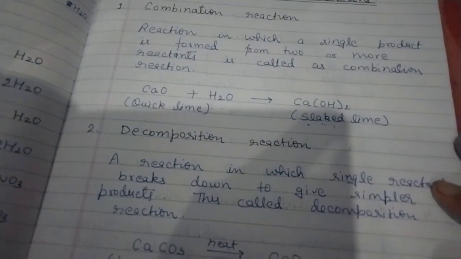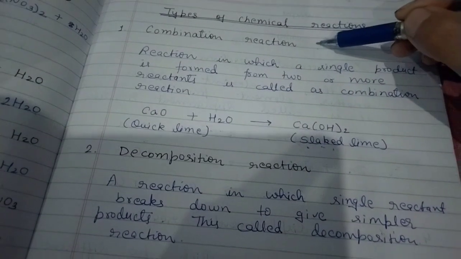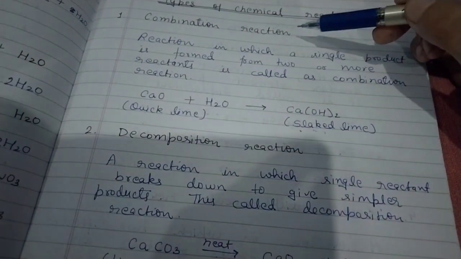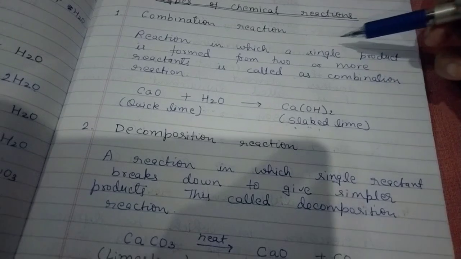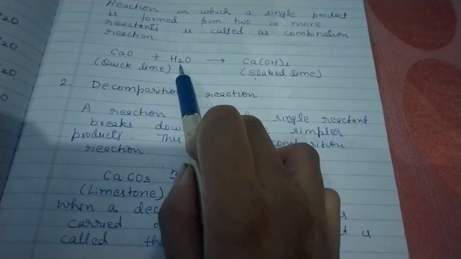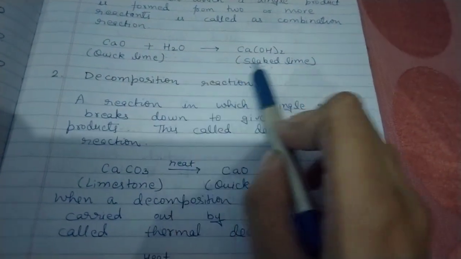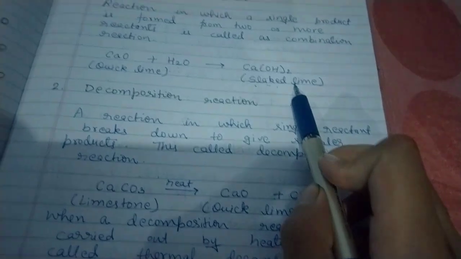Now we will see what are the types of chemical reaction. First of all, the combination reaction. It is a type of reaction in which a single product is formed from two or more reactants. It is called a combination reaction. Here calcium oxide is combining with water to give calcium hydroxide.